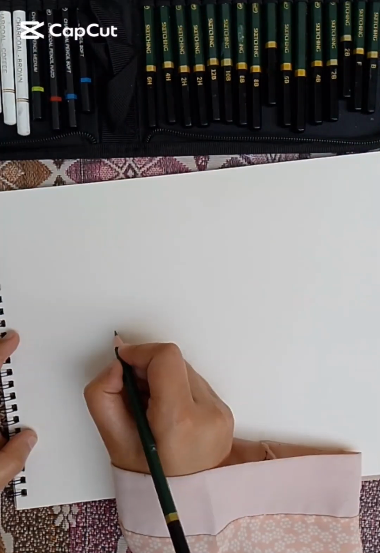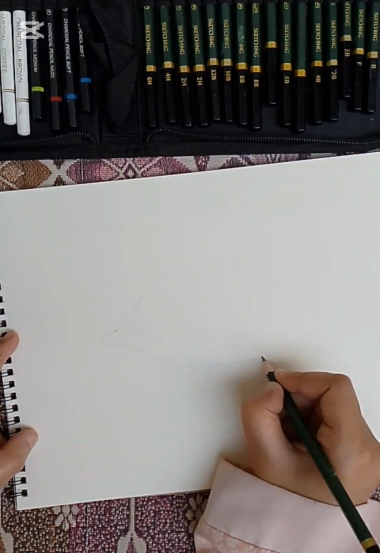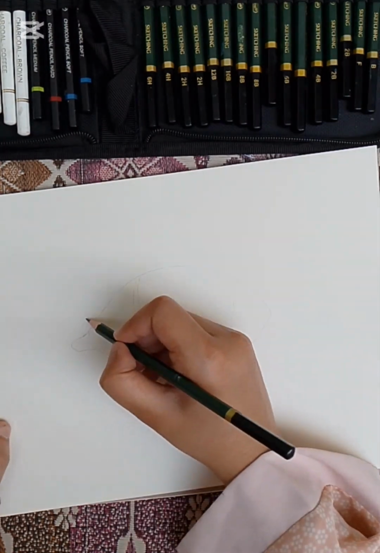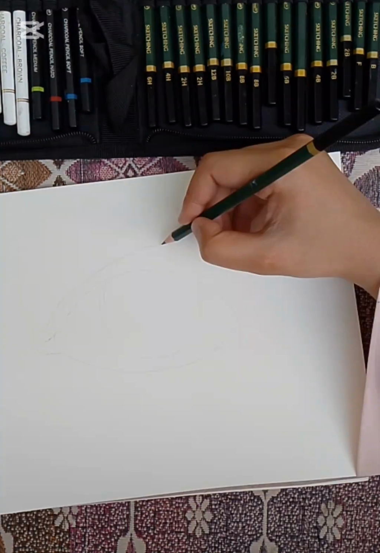I'm going to make an eye art. Remember, when you are going to make any art, you need to start with a very light shade like an HB pencil or F pencil. So your question is, why an HB pencil and why a light shade?